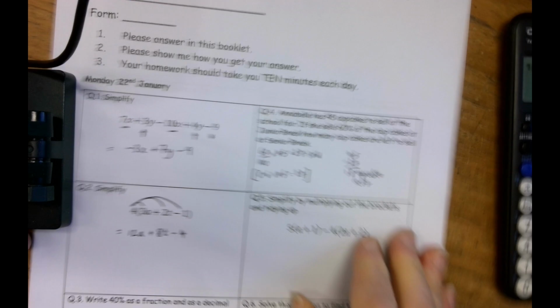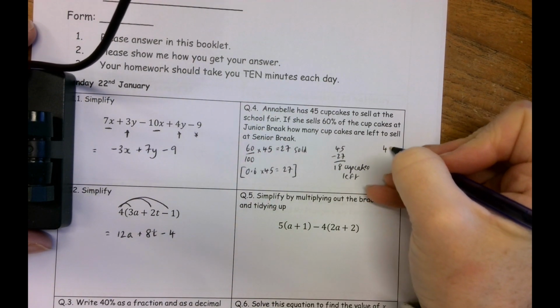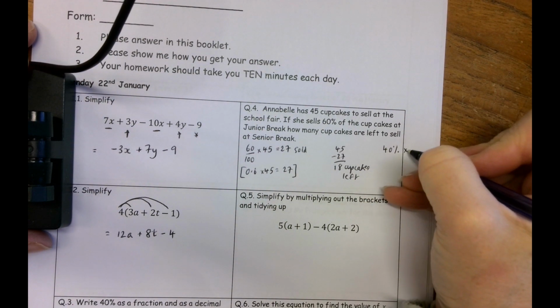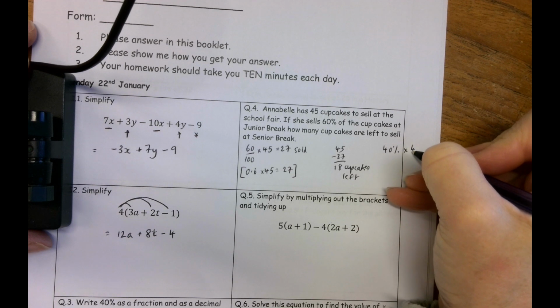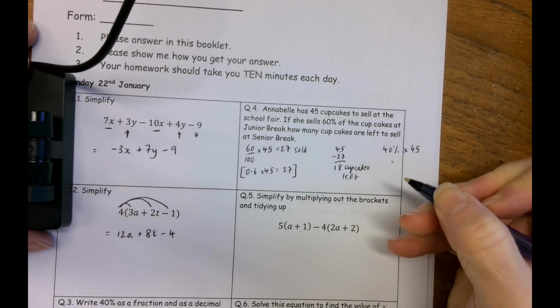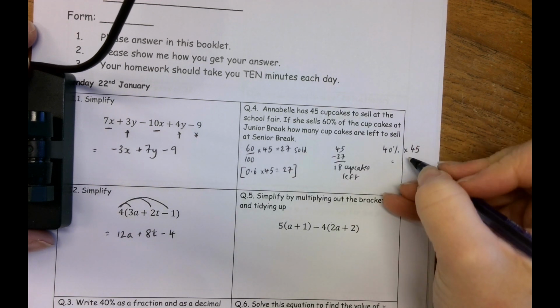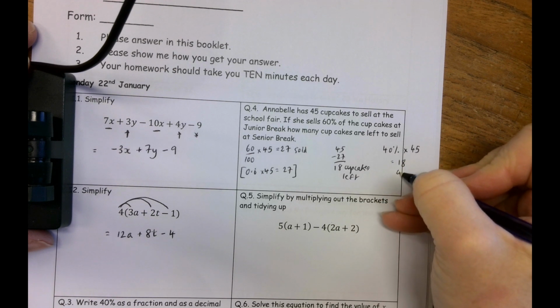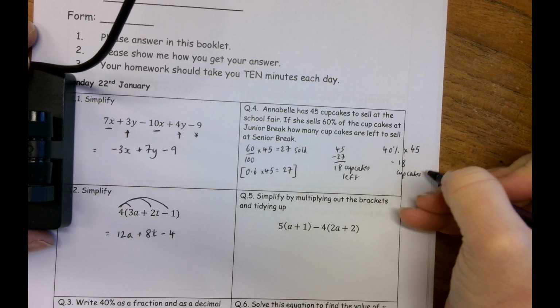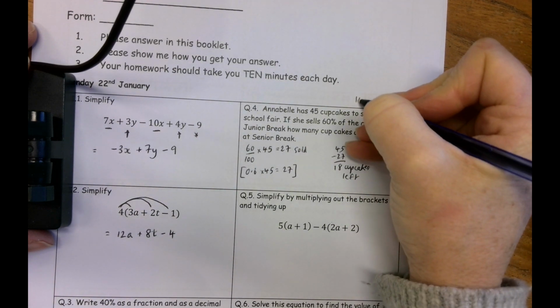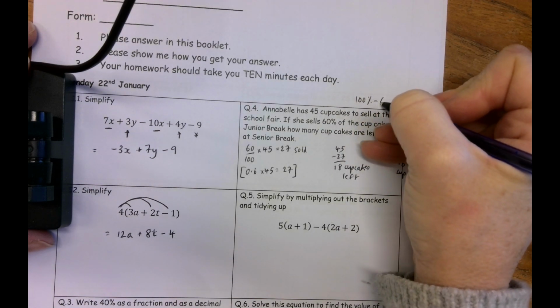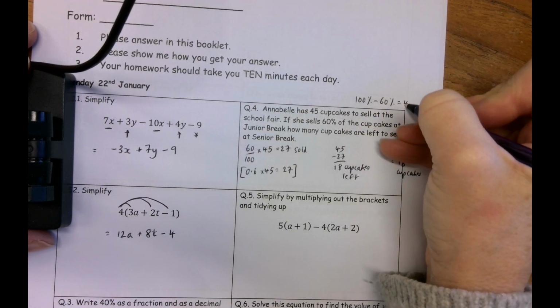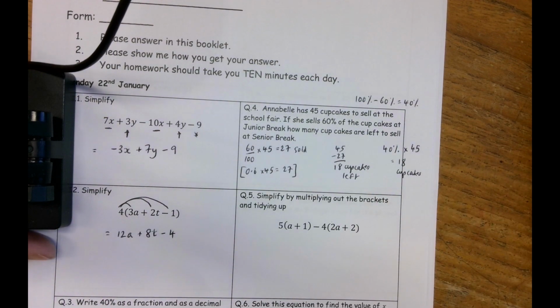Okay, the other way I could have done it is to say, well, she's going to have 40% left to sell at senior break. So 40% of 45 would be 18 cupcakes. And of course, I got 40% because she had 100% and she sold 60%. So now she has 40%.